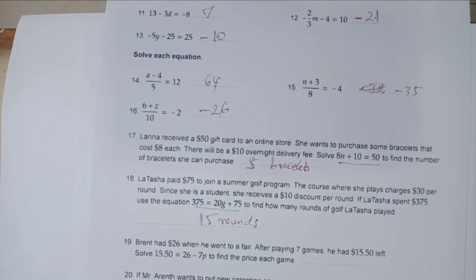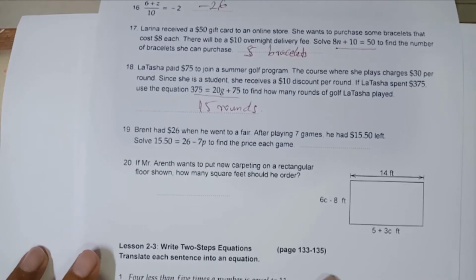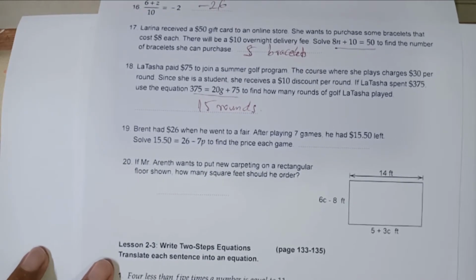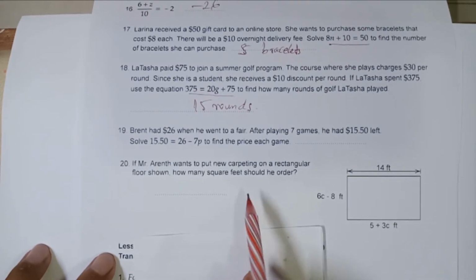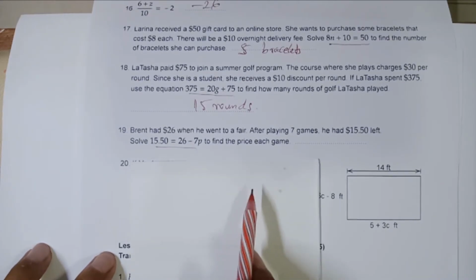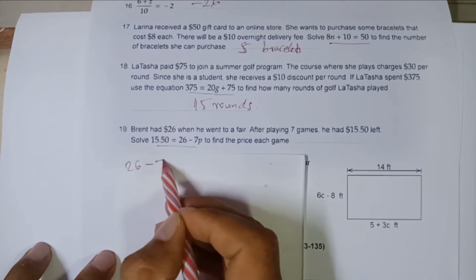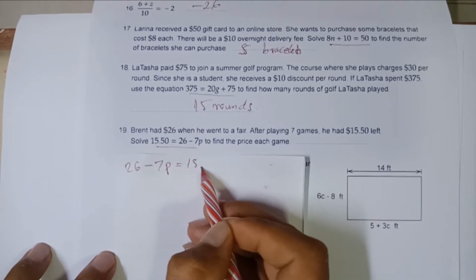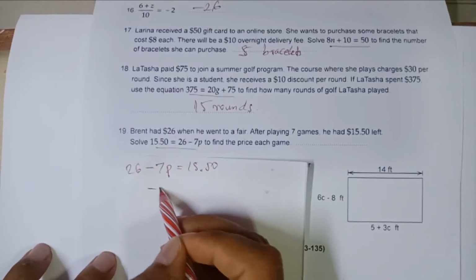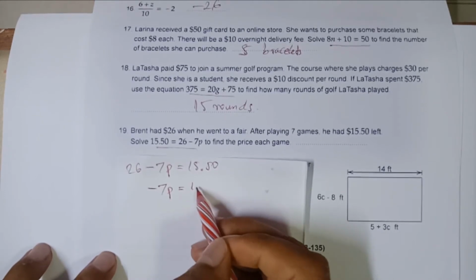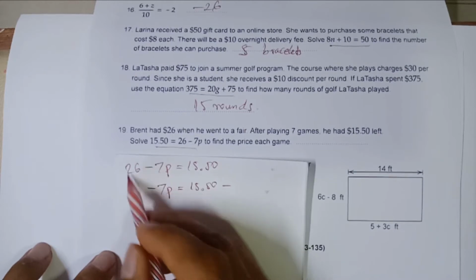And then the last two numbers for this section, chapter 2, lesson 2. Even in number 19, they already give you the equation to solve. I will exchange the position. I will put 26 minus 7p is equal to 15.50. That way it is easy for us to do the problem. So I write down minus 7p first equal to 15.50 minus this, do the transposing.